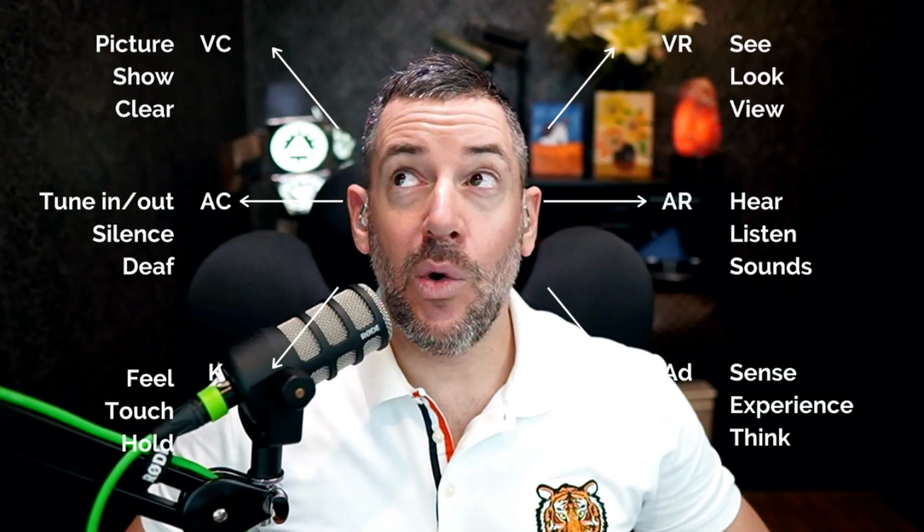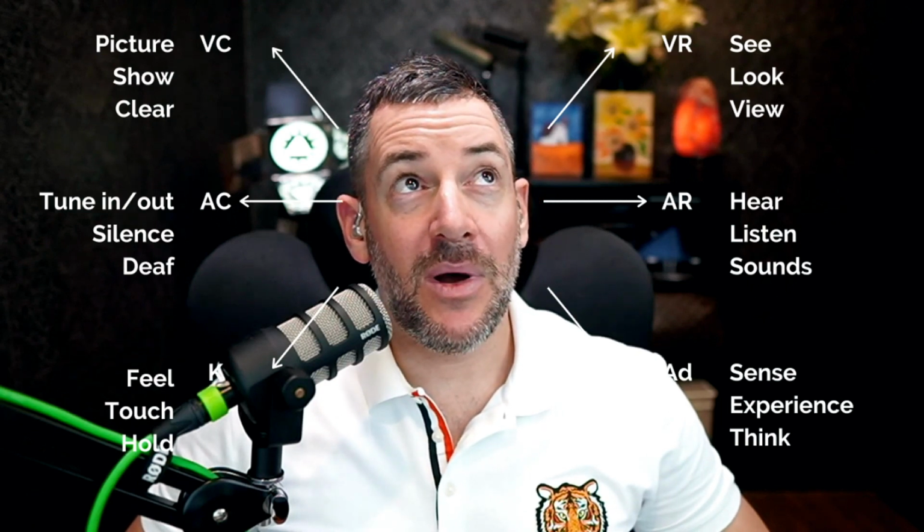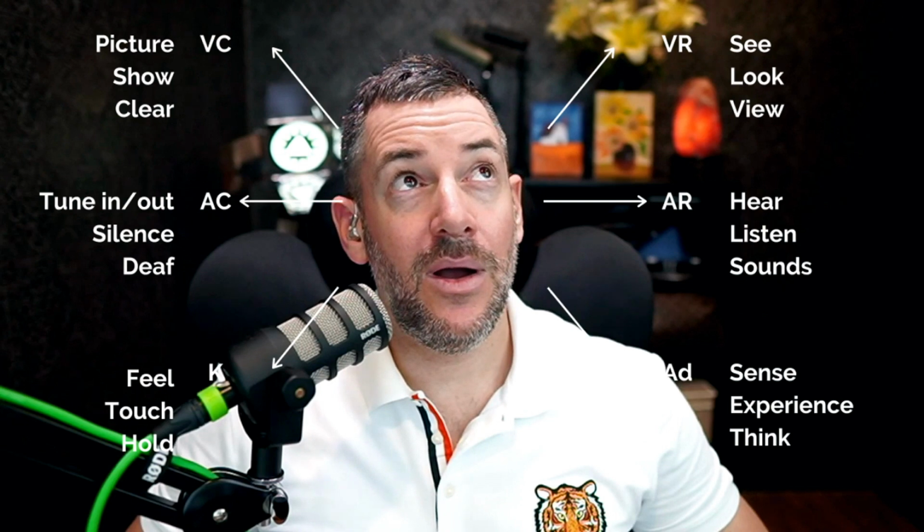Now, once you've got a baseline for where the eyes are moving to access information, you then want to tie in the appropriate predicates for the appropriate eye location. For example, if you're having a look here on the screen now, and the person you're speaking to is looking up and to their left or up and to their right, you could use any of the words at the top of the screen. You could start with the words picture, show, clear, see, look, view. So if I was looking up into my left, you could say to me, Daniel, what is that picture that you remember? And the person will go, wow.